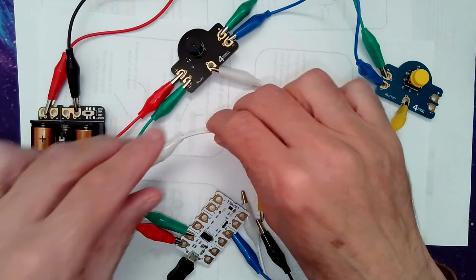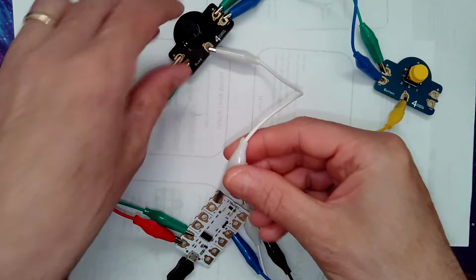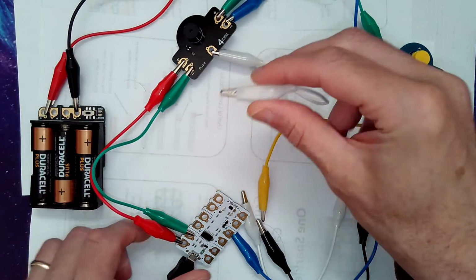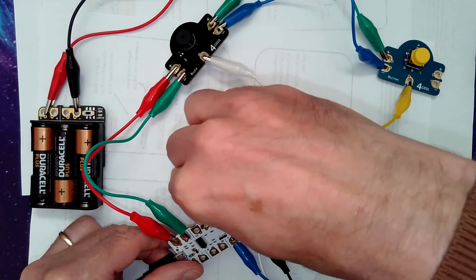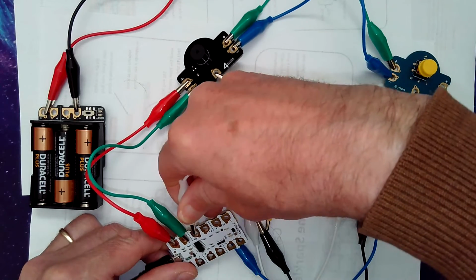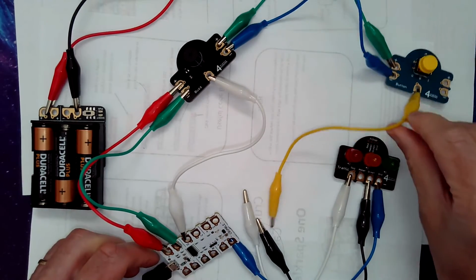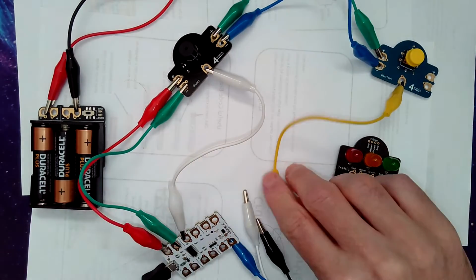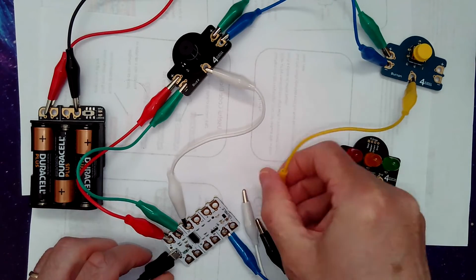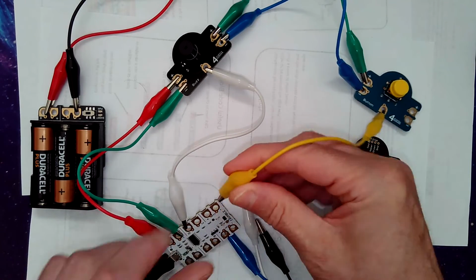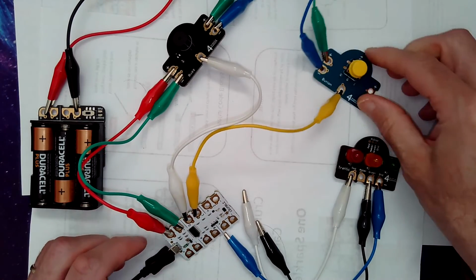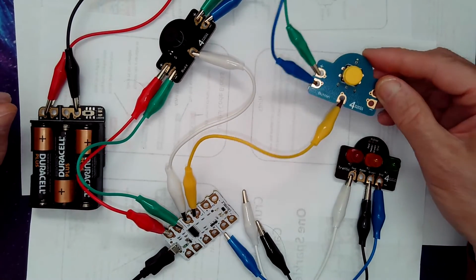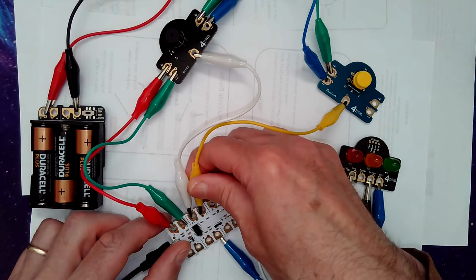So I've got the buzzer, and as well as having its power in and out, it's going to be connected to port D on my Crumble board, and my input from my switch is going to be attached to port C. So I've got the power coming in, and the connection to the actual switch is on port C.